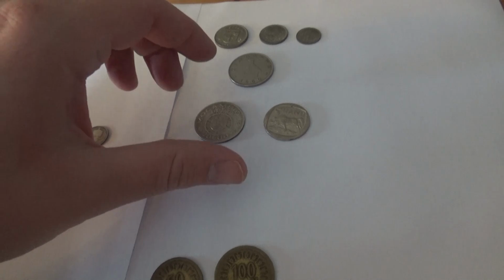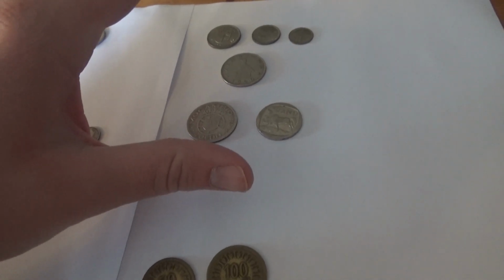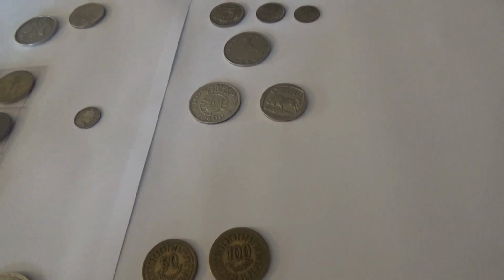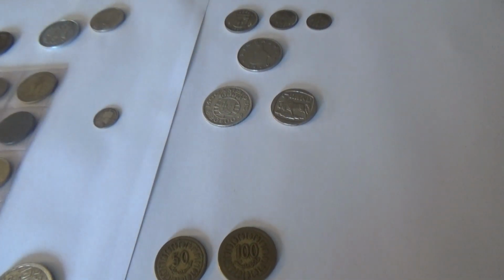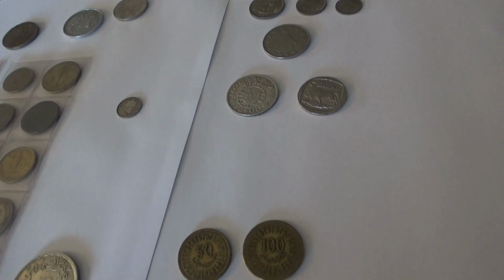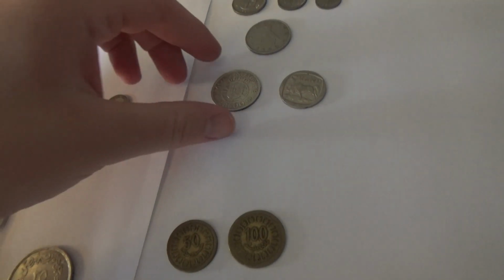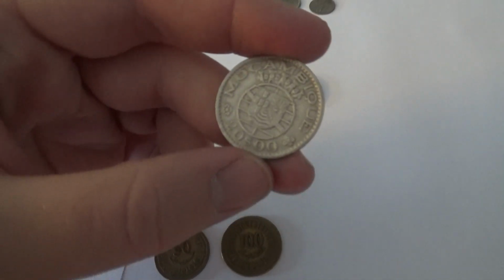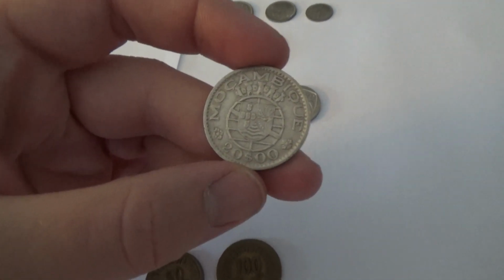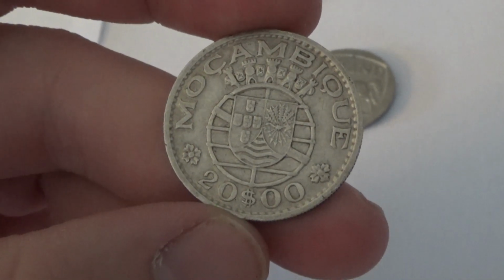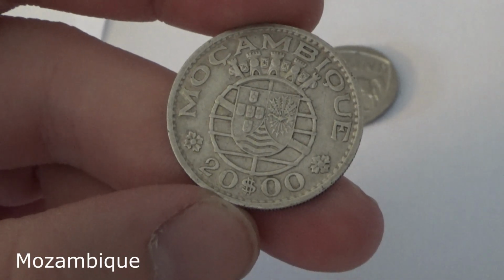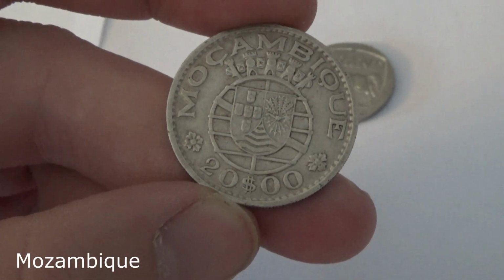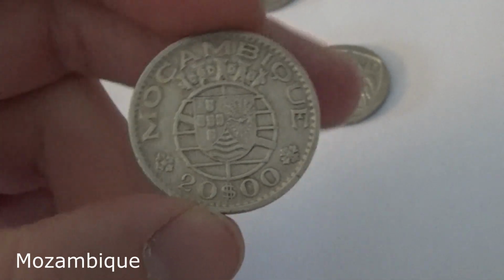We have made a video earlier on Portuguese colonies and Mozambique. So I shall not go into too much depth. But we have this one. This is 20 escudos. And yes, it is actually a silver coin.